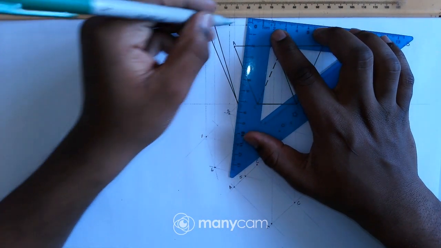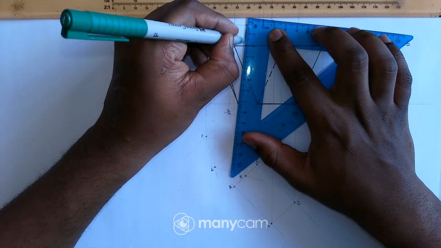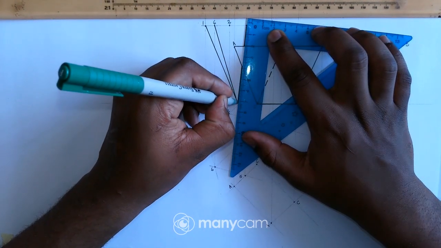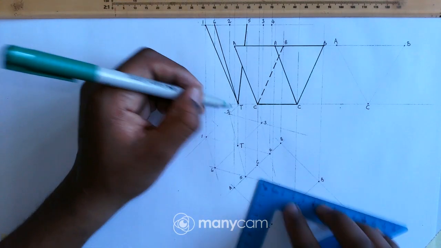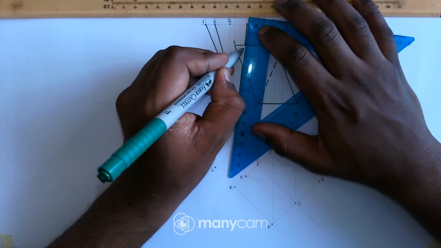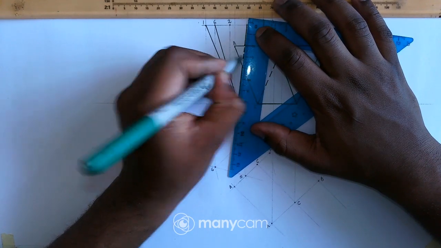So I'll just draw a solid line from 5 to where the prism starts, and then even at the bottom there. So this is T5, and then here the edge is hidden, so I'll just add some hidden detail line.